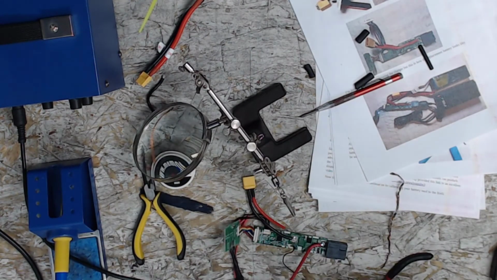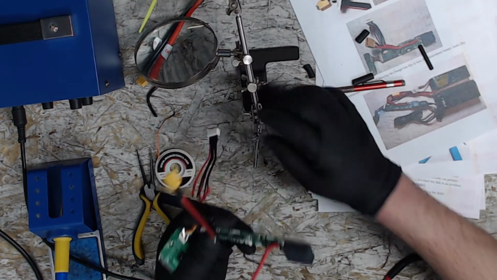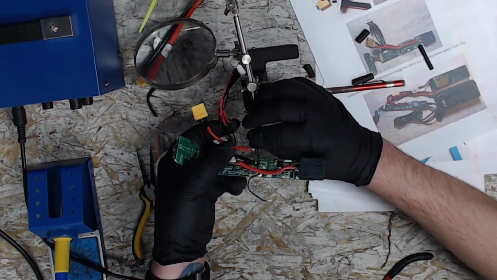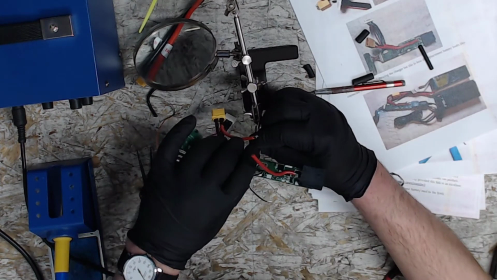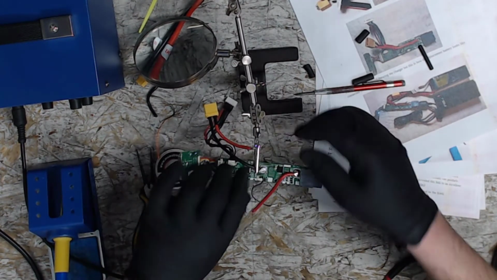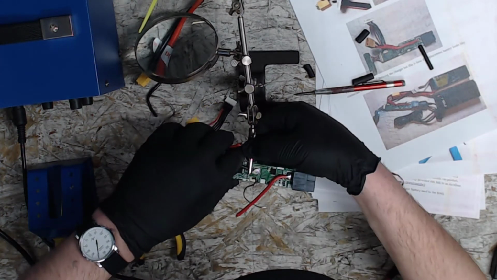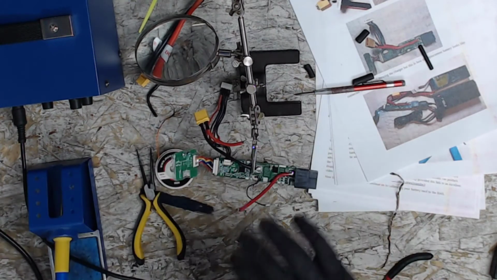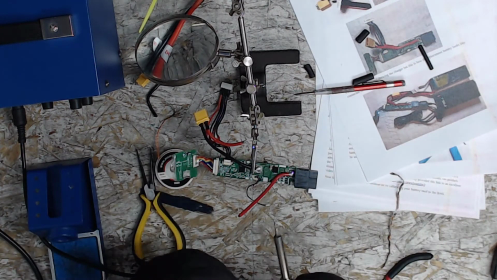And get out our helping hands again. Can we clip the board without hurting anything? We're going to go ahead and clip onto the board and clip the wire there. Move it down, and that should keep our wire close to where we want it. Maybe go a little closer. There we go. Now we've got some hands-free to flow that massive blob of solder on there.